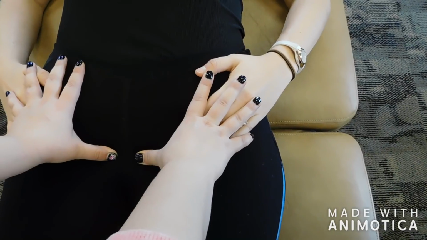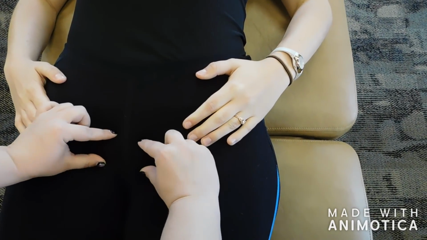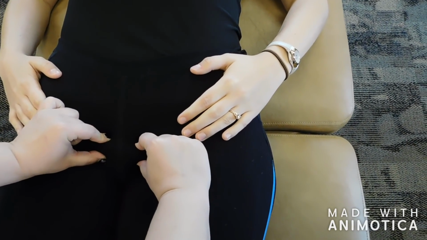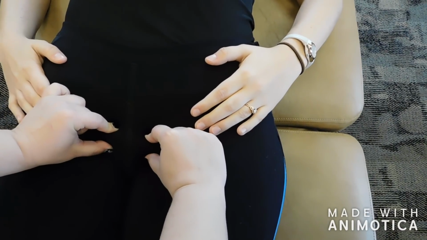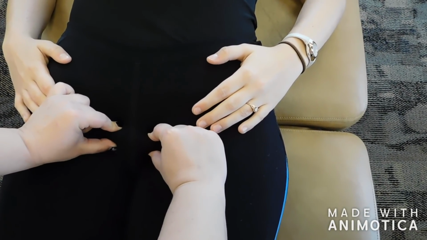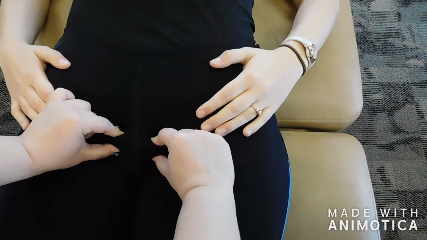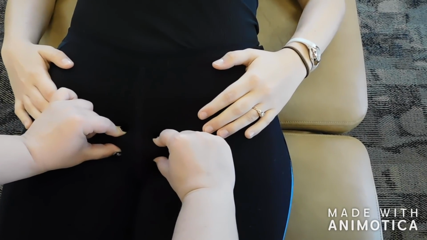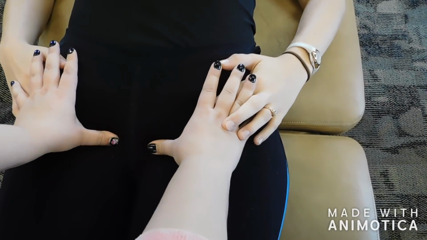Or I can slide underneath the bone and kind of grip either side of it. I'm actually getting a better feeling for it this way. And it looks like the right one is a little bit higher. Or like I said before, you could be on top of the bone.